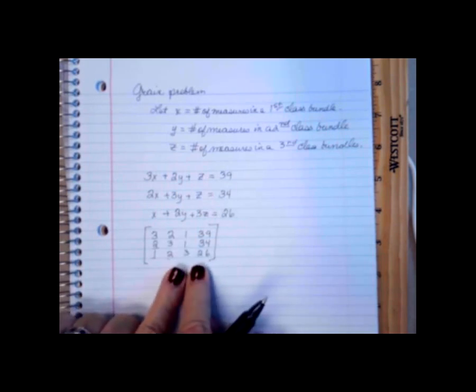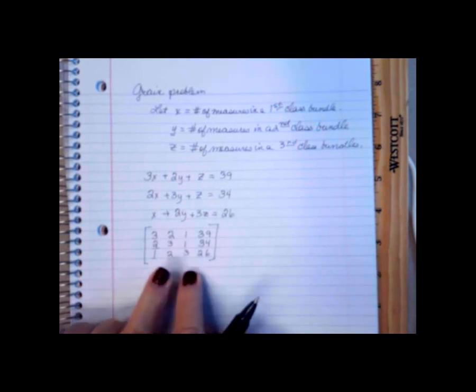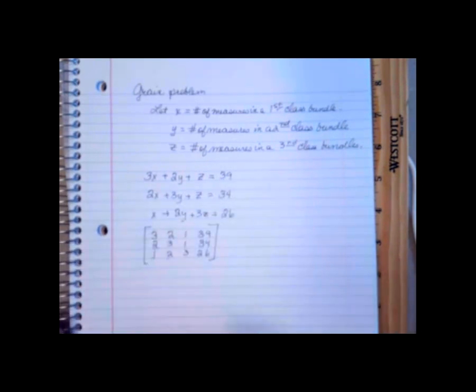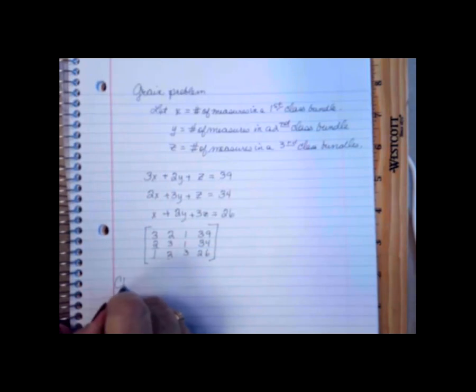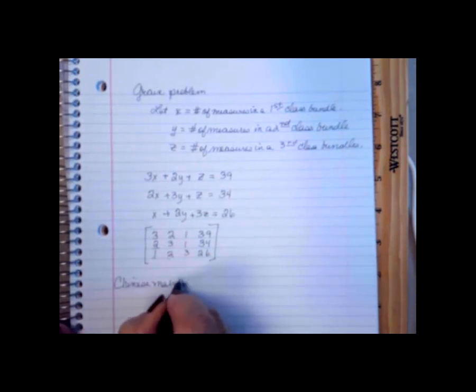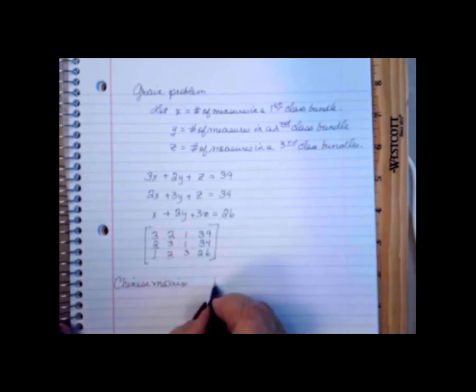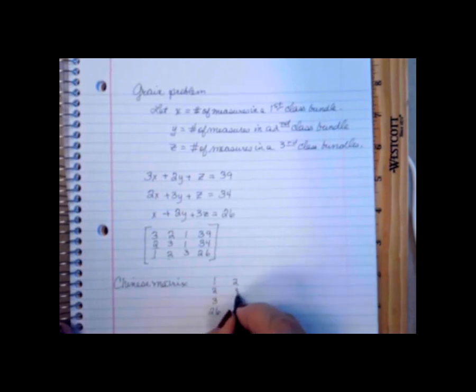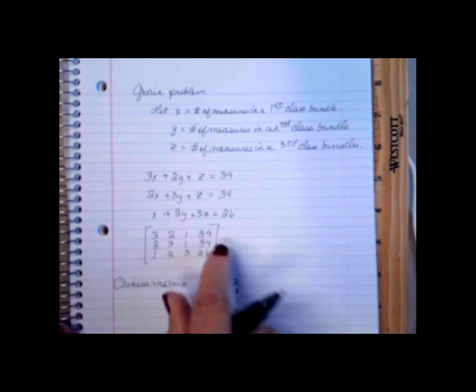And the ancient Chinese did exactly the same thing. The only difference was they took this matrix and rotated it 90 degrees. So the Chinese matrix said 1, 2, 3, 26 was the first column instead of the last row. 2, 3, 1, 34 is the middle column instead of the middle row.